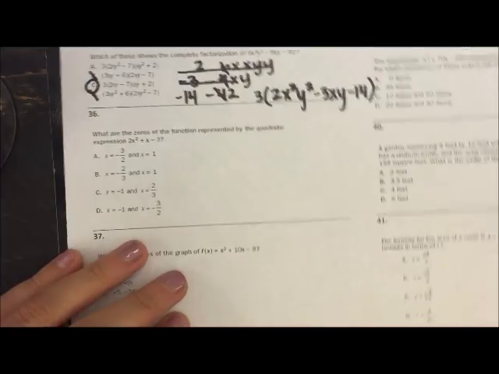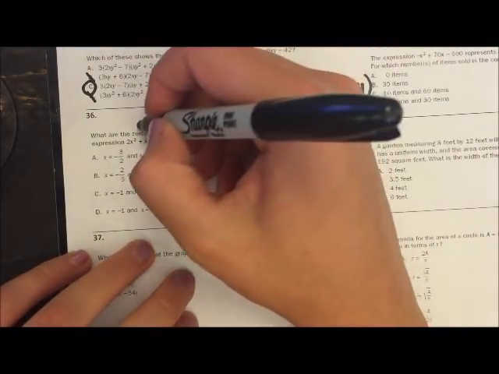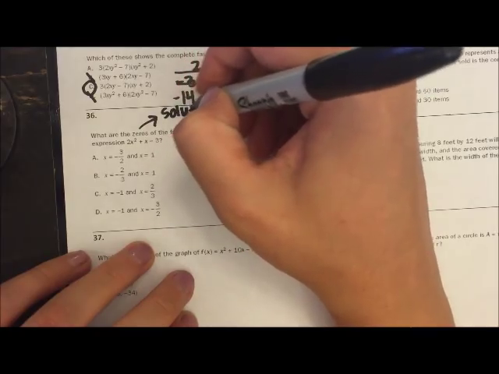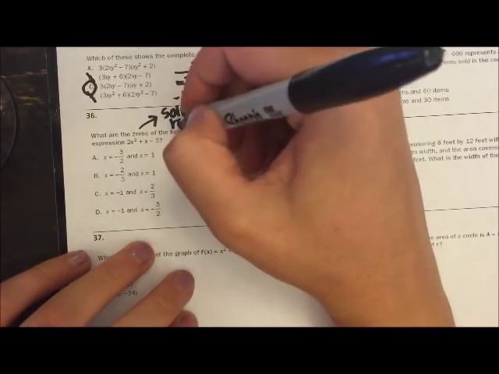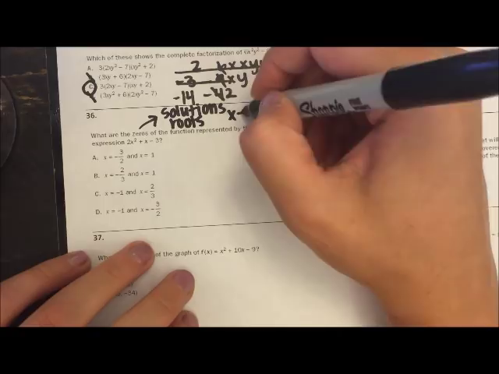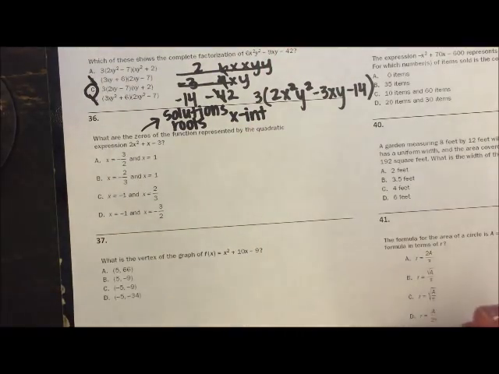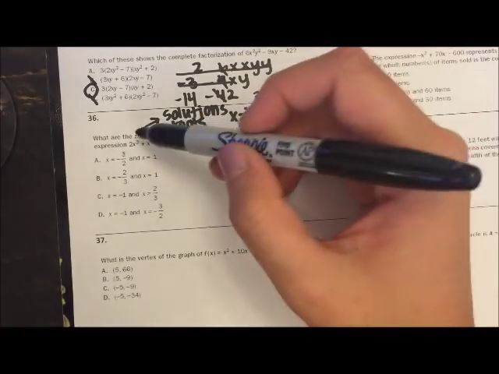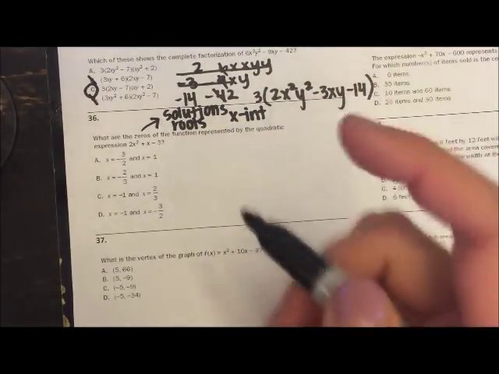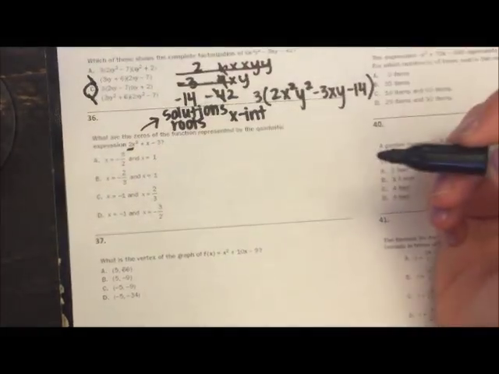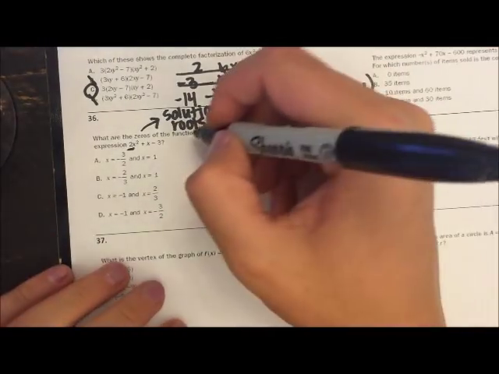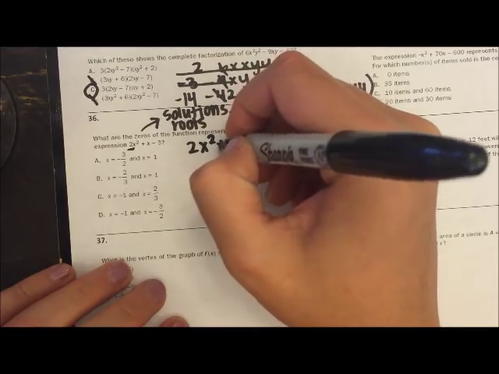All right, 36. What are the zeros? Okay, zeros, in other words, solutions, roots, and x-intercepts, of the function represented by the quadratic expression. So if something says, what are the solutions? What are the roots? You're going to factor. And I see that a is greater than 1. Okay, so I'm going to use the slip and slide method. So 2x squared plus x minus 3.